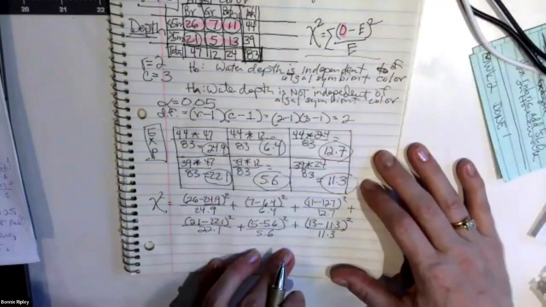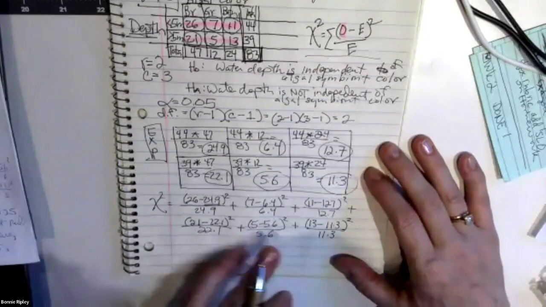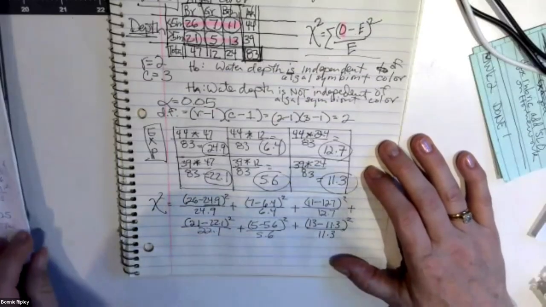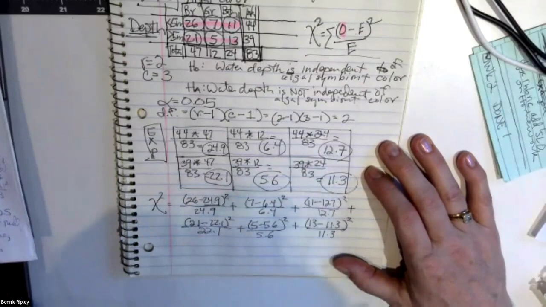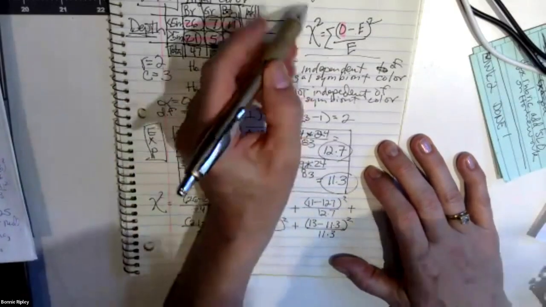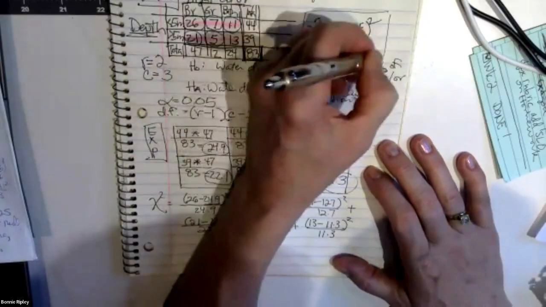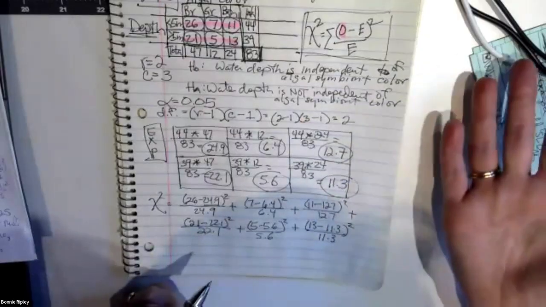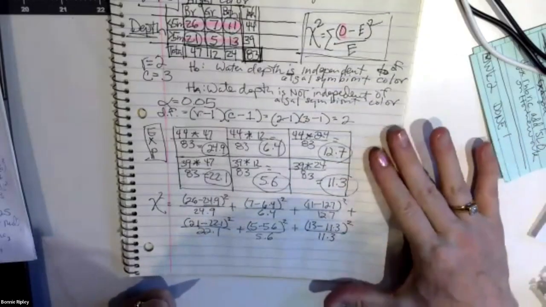All right, so you can see that these calculations are going to get kind of tedious if we have a very large table. So we're typically, like always, going to have software do these calculations for us, but I do want you to practice doing at least a couple by hand. Again, we're building our skill at substituting into the formula so we understand what the formula is doing.